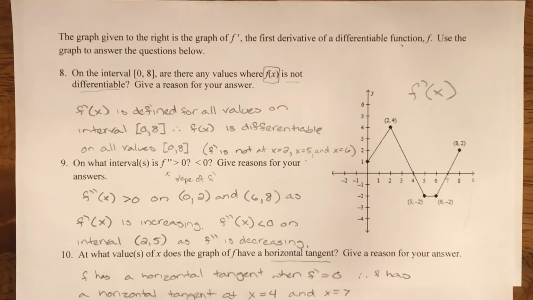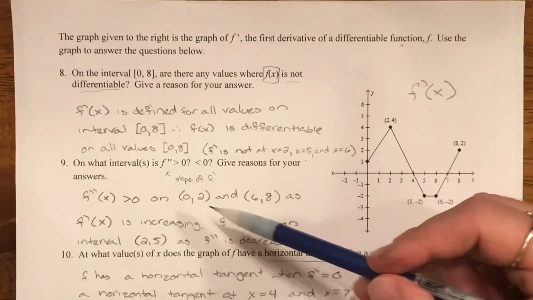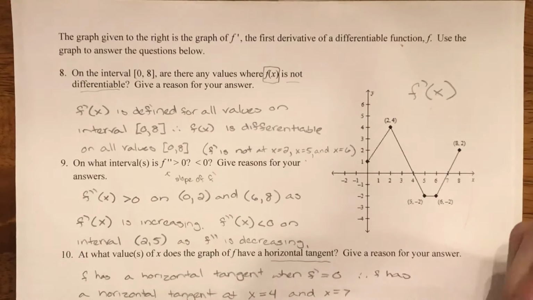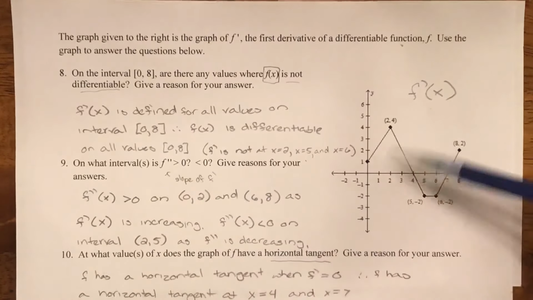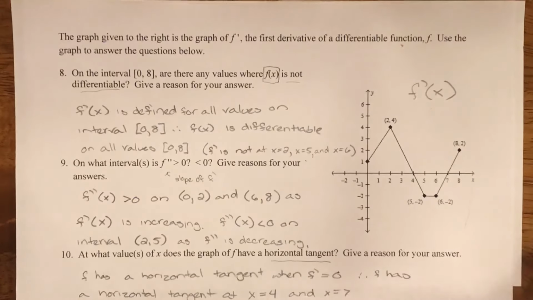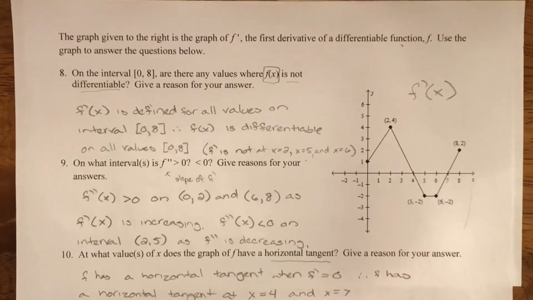So I want the slope to be greater than 0. And I can see that it happens from 0 to 2 and from 6 to 8, meaning this function is increasing. So if the slope is positive, that means f prime is going to be increasing here and here. If I'm talking about horizontal tangents, they occur when f prime is equal to 0. So I can see that happens at 4 and at x equals 7.